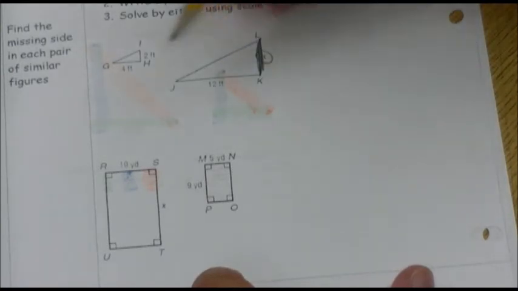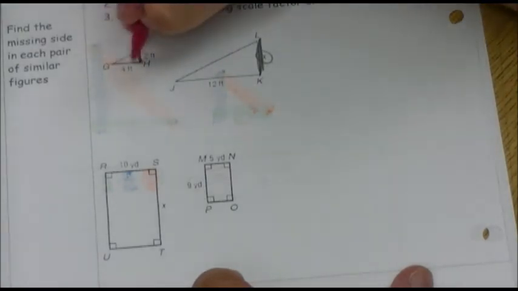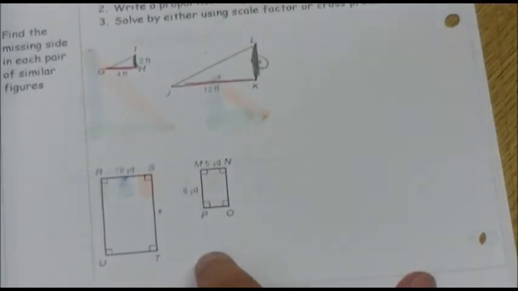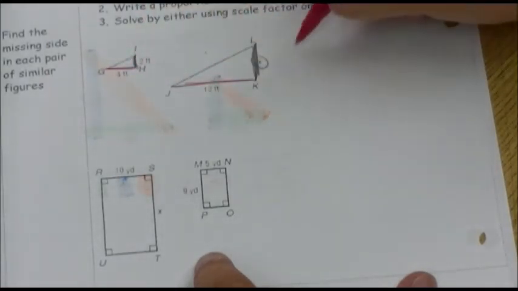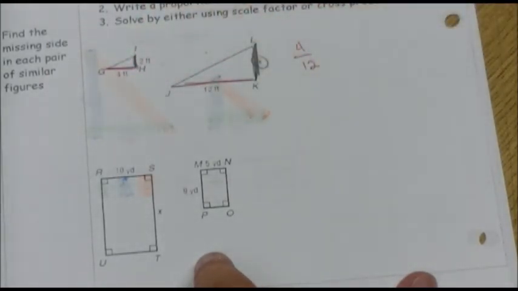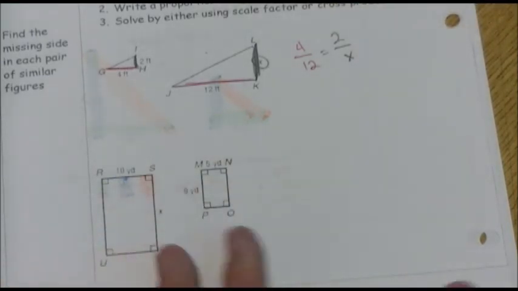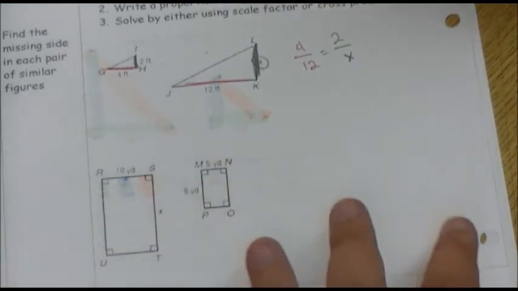So we know this side is corresponding to this side right here, of this other little triangle. And that means that this side is going to be corresponding to this side down here. So let's go ahead and write our proportion and solve it. We have 4 over 12 and 2 over x. So if you cross multiply this proportion, or you can find your scale factor either way. But I'm going to go ahead and cross multiply.